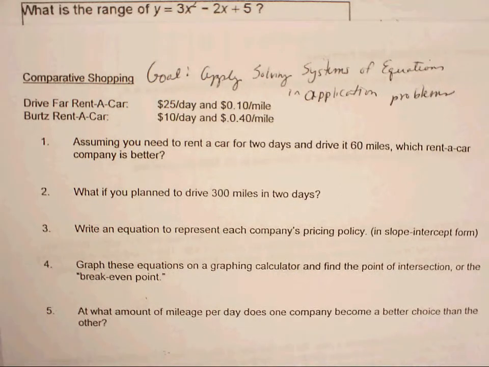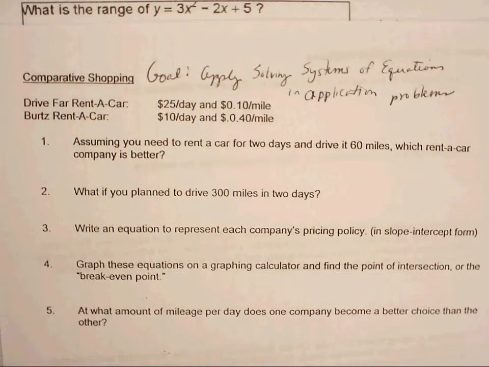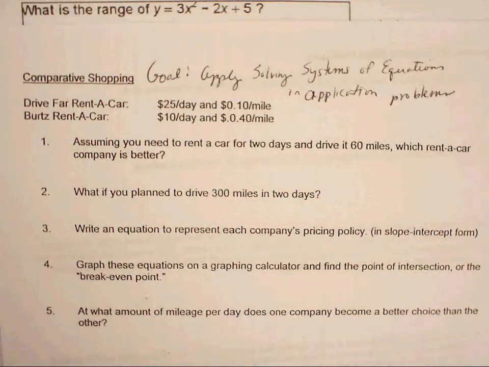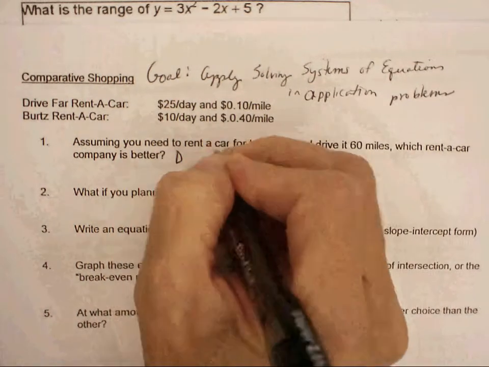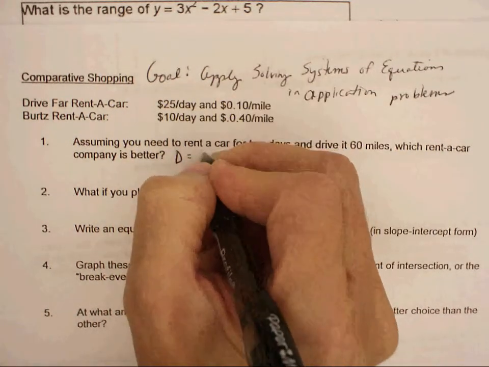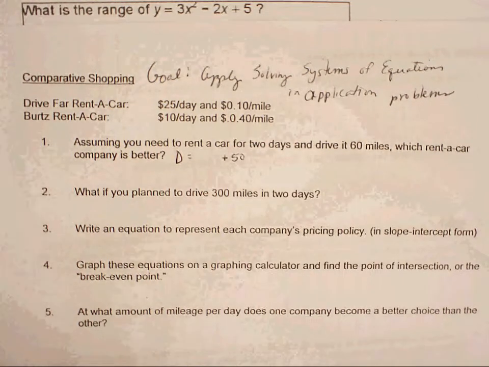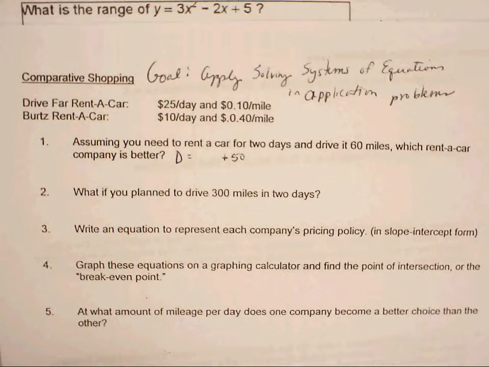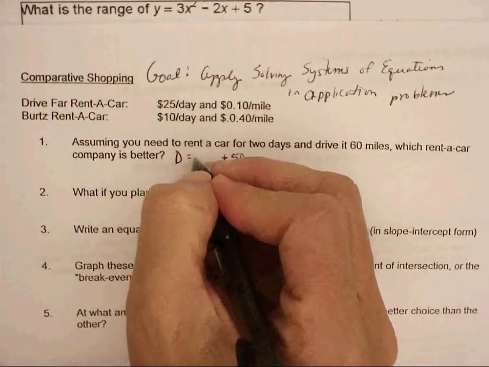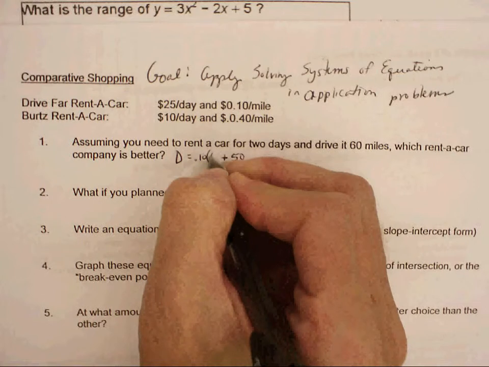So assuming you need to rent a car for 2 days, what price is set for Drive Rent-A-Car? What is it? The 50. So in Drive, we know that our $50 is our y-intercept, because to have that car for 2 days and never move it is a set starting price of $50. Now, how do I calculate driving it for 60 miles? How do I figure out how much that is? Good. So I have a rate or a slope of 10 cents for 60 miles.